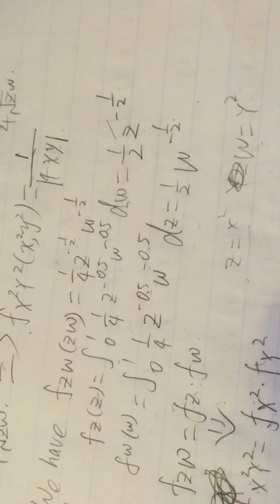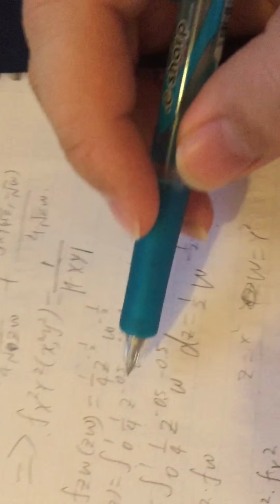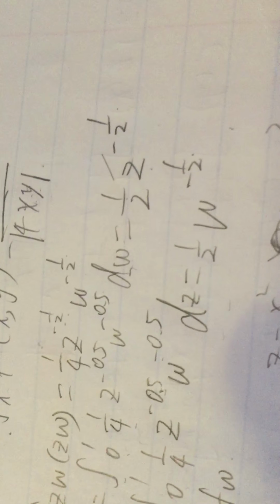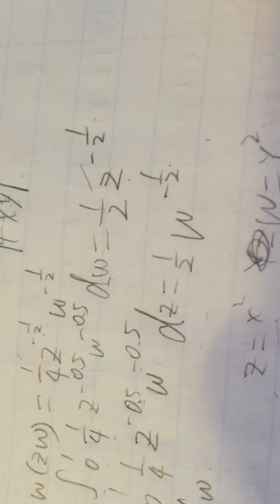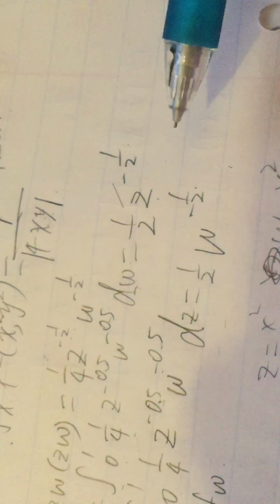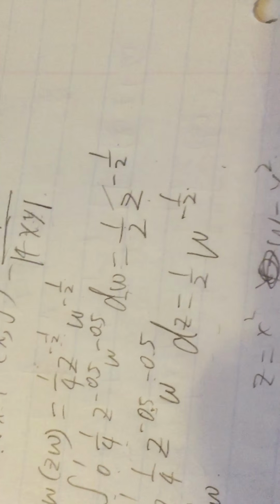Then f_Z of z, we do the same thing: the integral from 0 to 1 of 1 over 4 times z to the negative 0.5 times w to the negative 0.5 dw, which is equal to 1 over 2 times z to the negative 1 over 2.